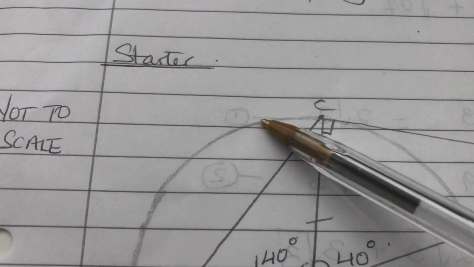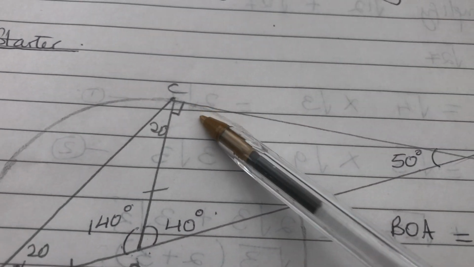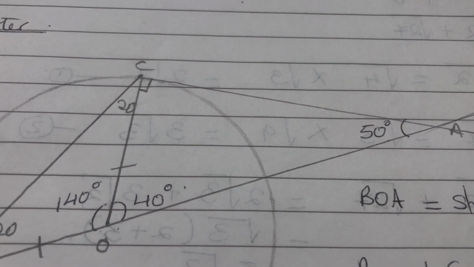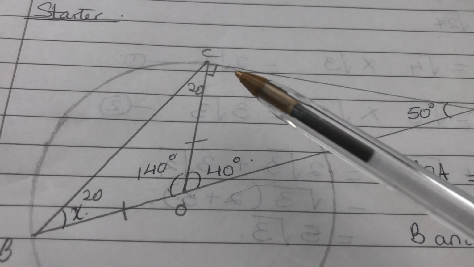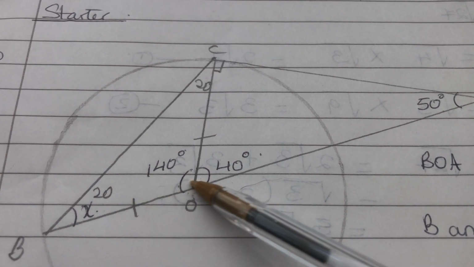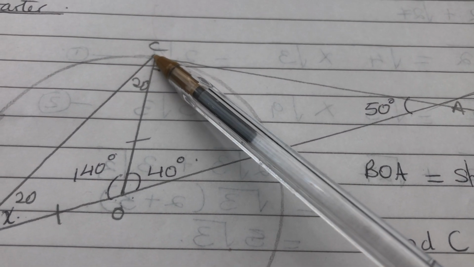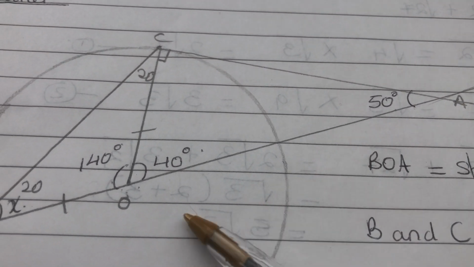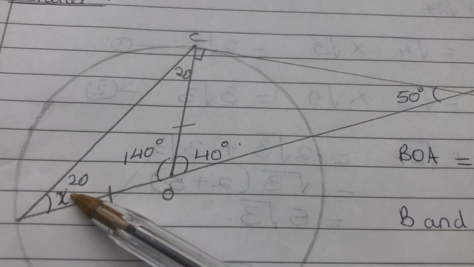This is our starter. Again, circle theorem, and it's not to scale. So we have this line AC. Even before I read the question, I'm looking at the diagram. I have a circle. I have 2 points on the circumference. I have a center. I have a diameter that is extended, and there's a tangent, a point from C extended to meet the extended diameter. Now this is a chord.